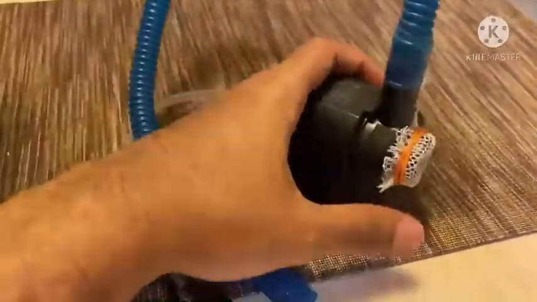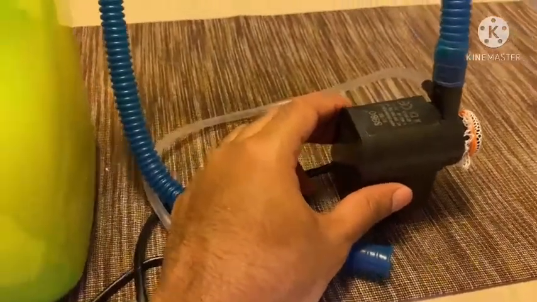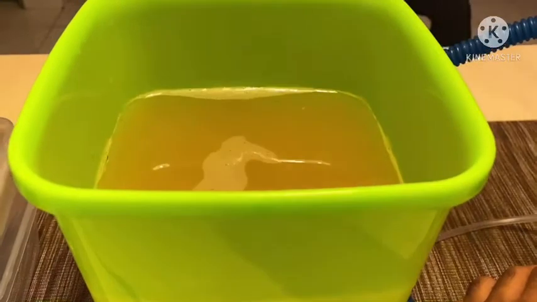Moving to the system description, we have the water pump. This water pump will be immersed inside a trough that contains dirty rainwater that has been collected earlier on this day.